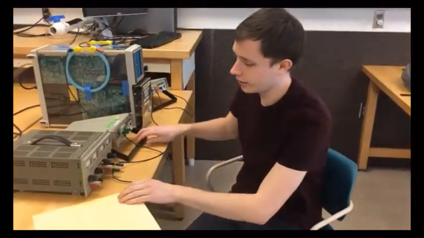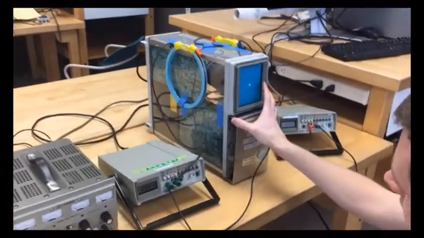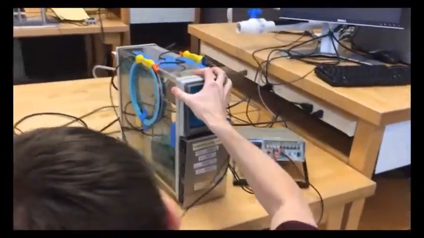Welcome, we're going to be doing Physics 220, lab number 8, and this is E over m of the electron. So the equipment for this lab may require a little bit more explanation. What we have here is kind of simulating a cathode ray tube.